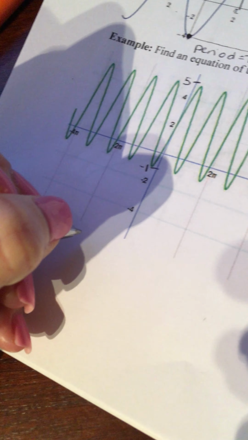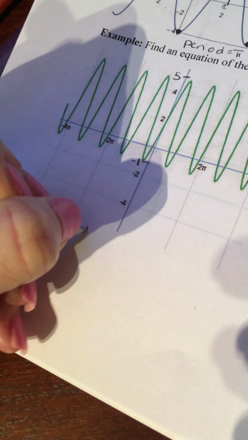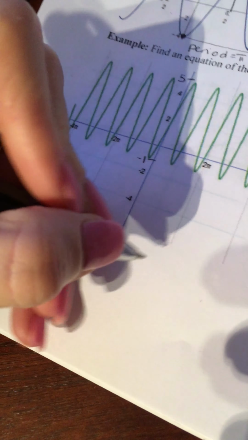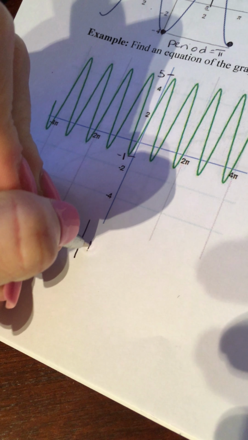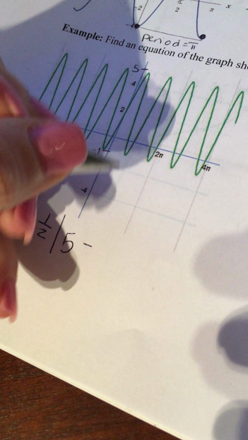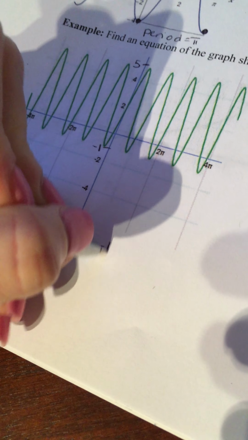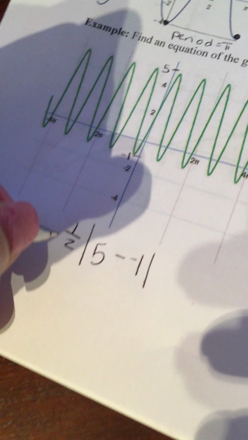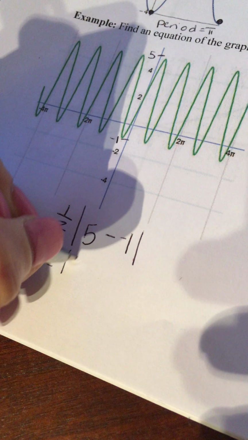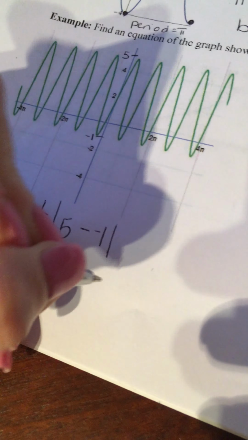All that good stuff. So to find the amplitude, we're going to take 1/2 the big number, big M. 1/2 of 5, the high point, minus the low point, -1. And we take the absolute value because amplitude's a distance. So 1/2 of 6, which is 3, and that is my amplitude.